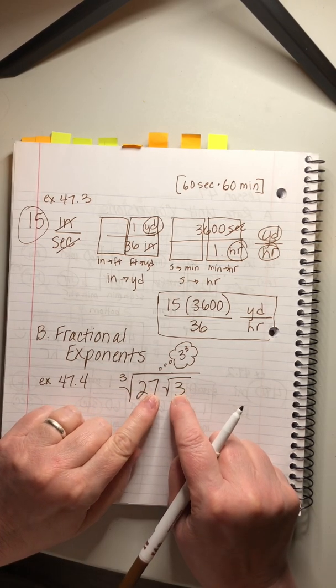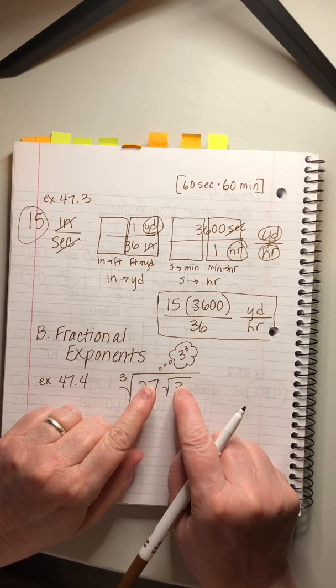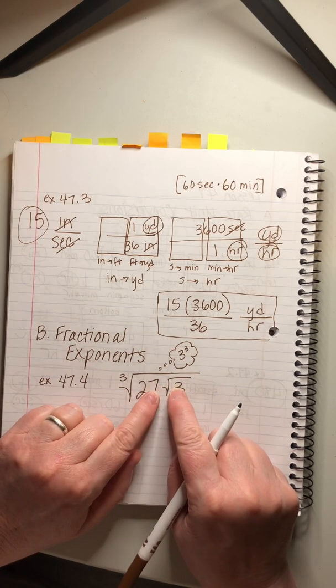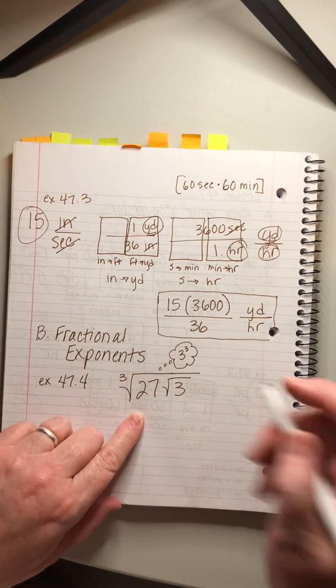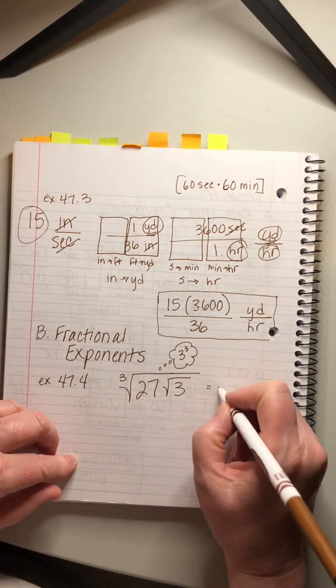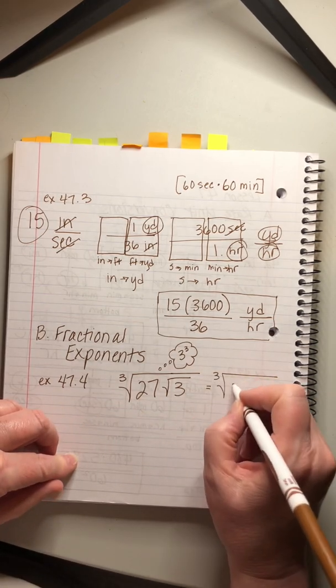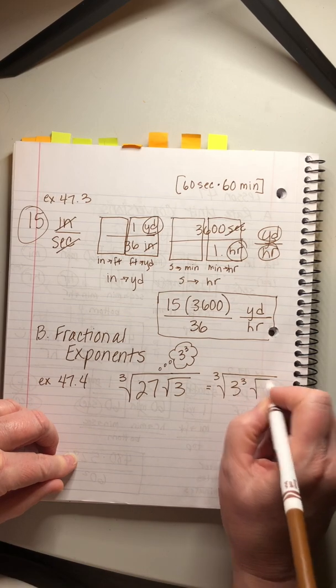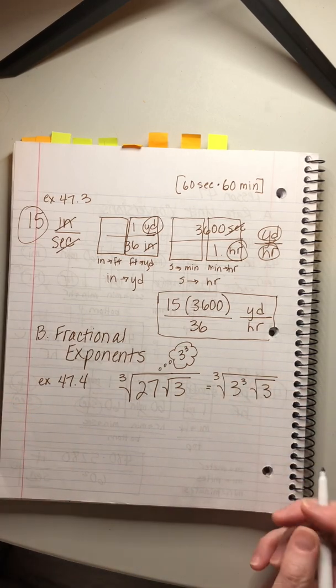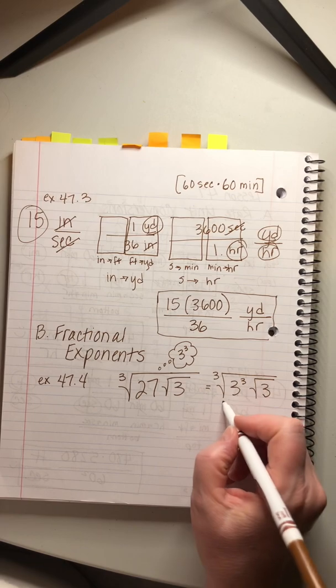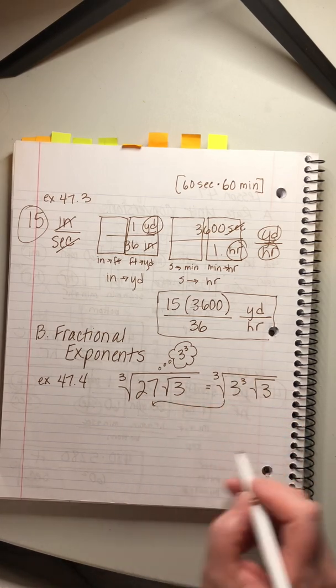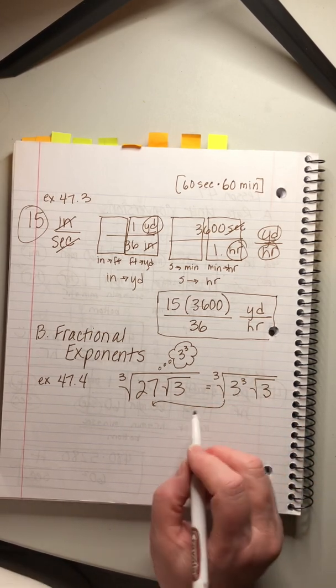So if the numbers inside the pig house don't match, see if you can make them match. That's the trick. So I'm going to rewrite this as the third root of 3 cubed. Okay. Now, I'll go over here. I'm going to go back and forth. Well, I guess I want to use the page well.